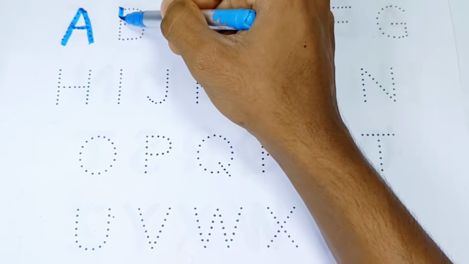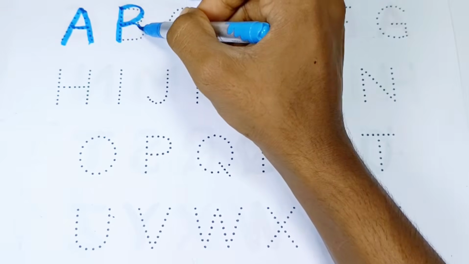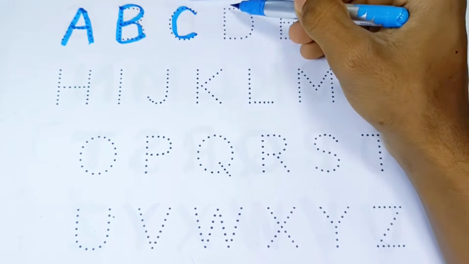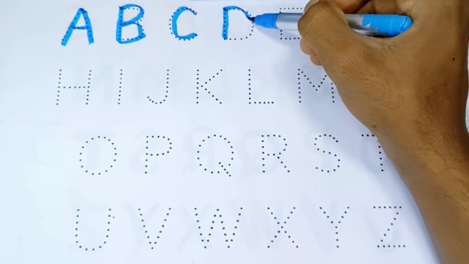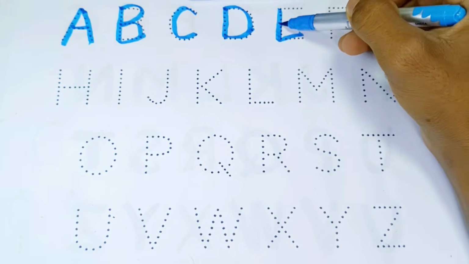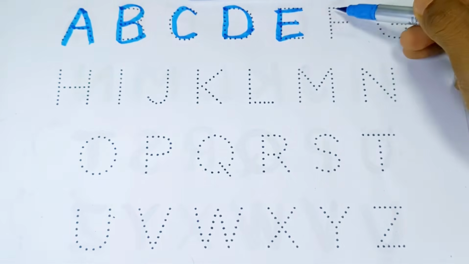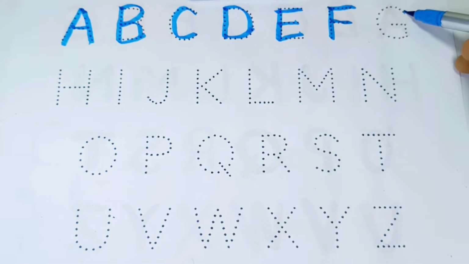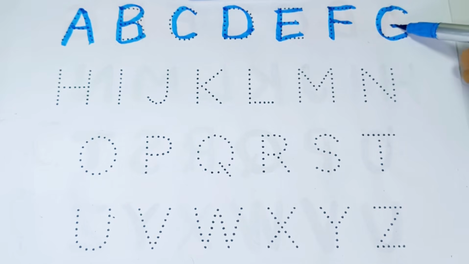A for apple. B for ball. C for cat. D for dog. E for elephant. F for fish. G for goat. Kids, now you draw H and use dark pink color.